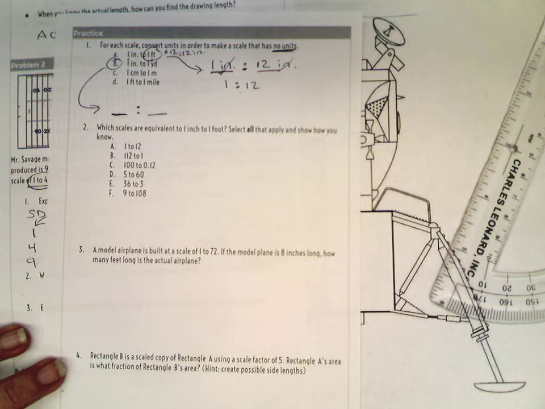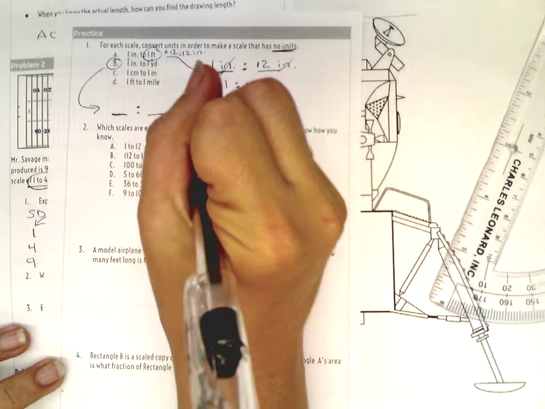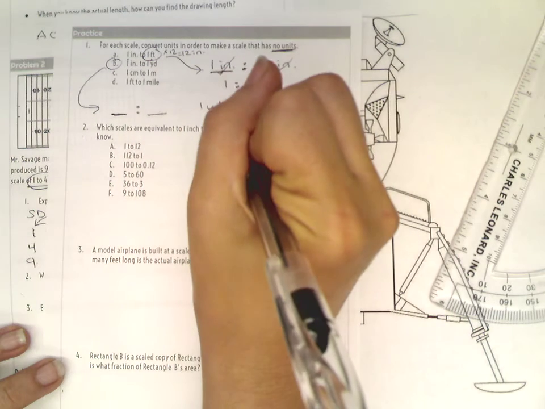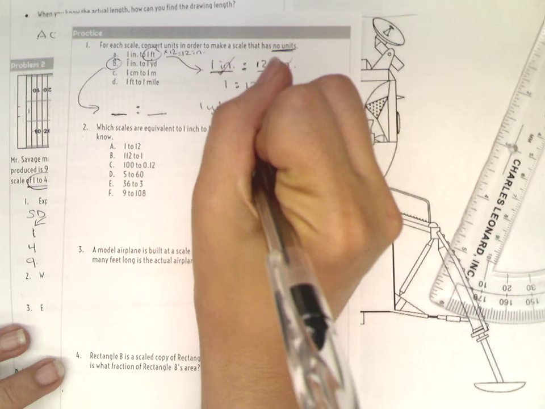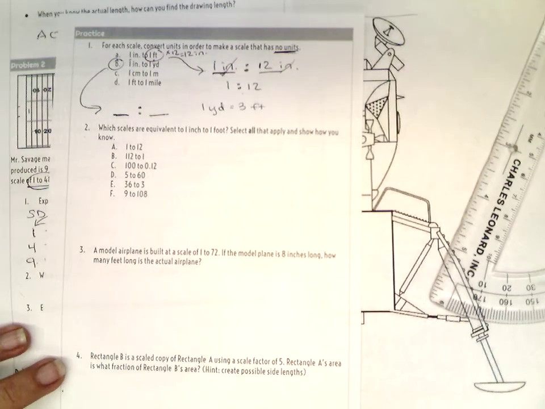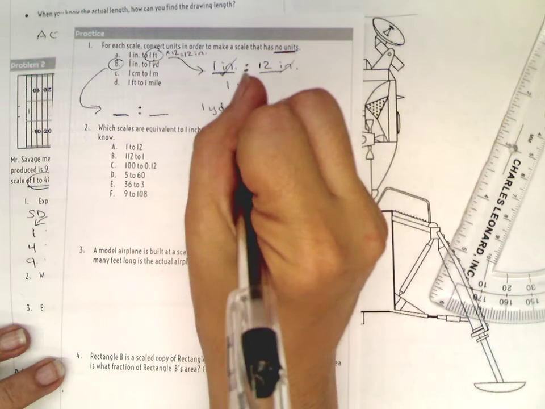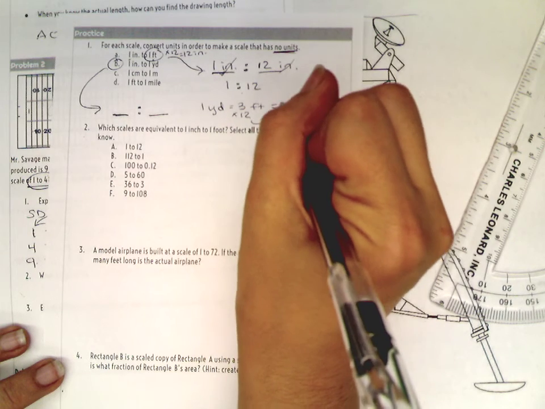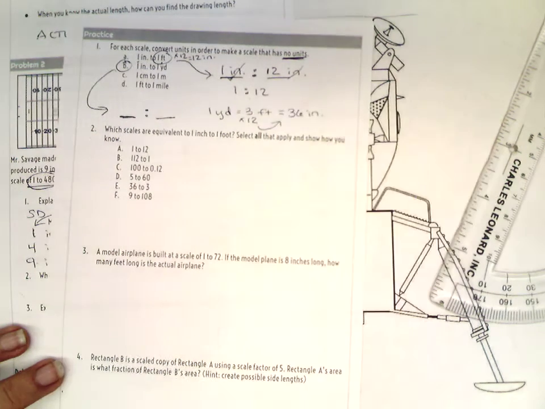So I need to get from inches to yard. Well, we know that 1 yard is the same as 3 feet. And we know that every foot has 12 inches. So that's going to be the same as 36 inches.